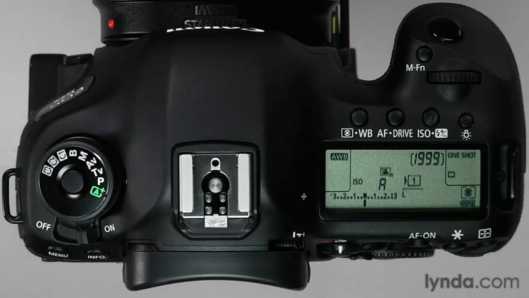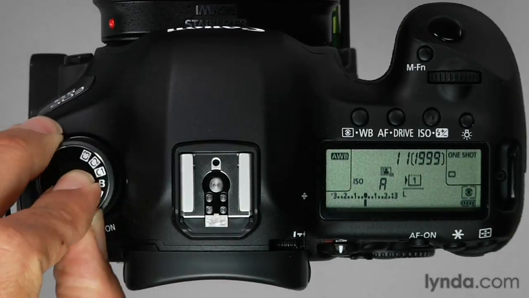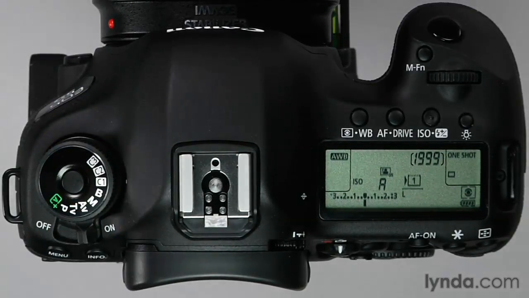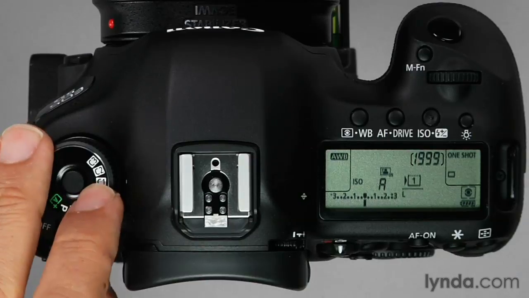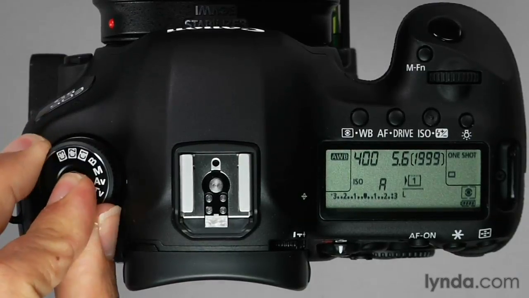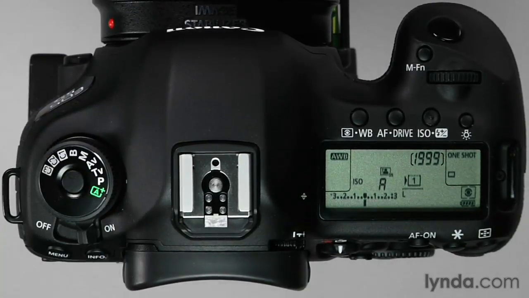The custom modes on your mode dial are these C1, C2, and C3 modes over here. When I switch to one of those, any settings that I have embedded in that mode automatically take. So by default, these three modes are really just program mode. They work exactly the way that program mode does. To get them to do something more useful, I have to configure them. So let's look at a typical case here.